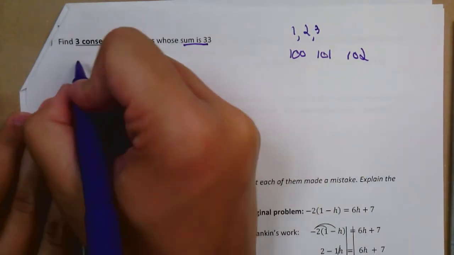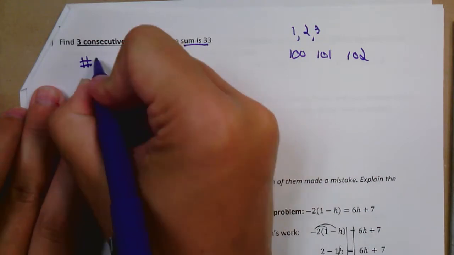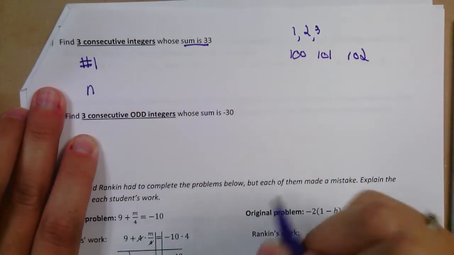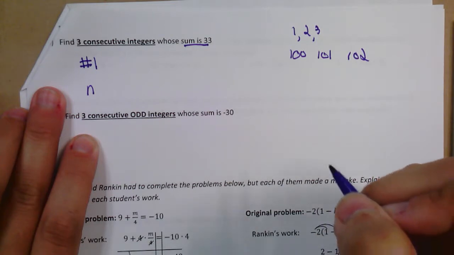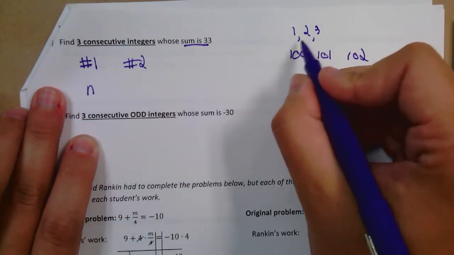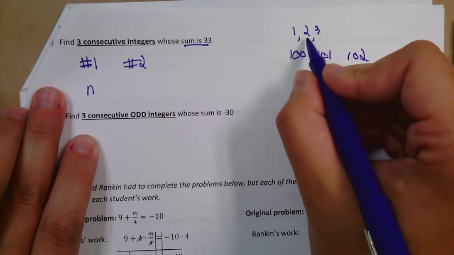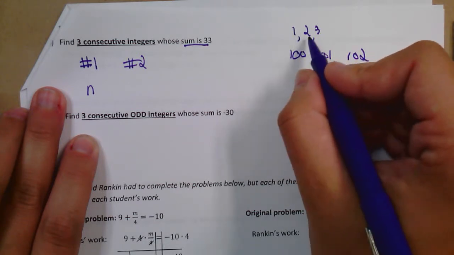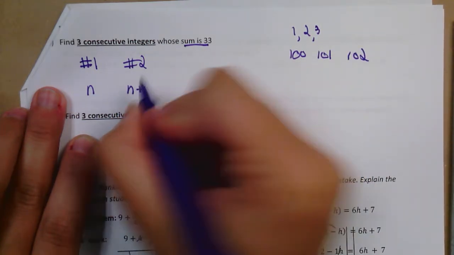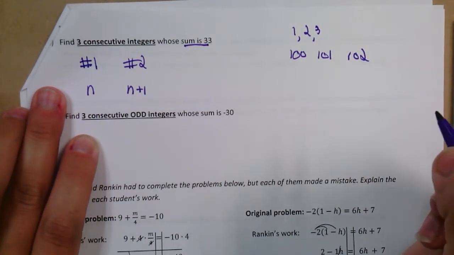So let's say that my first number, whatever my first number is, let's just call it n. I don't know what it is, but I'm going to call it n. My second number, whatever it is, let's look back at these examples. There's a difference of 1 here. My first number, I added 1. So here, all I'm going to do, take my first number and add 1.